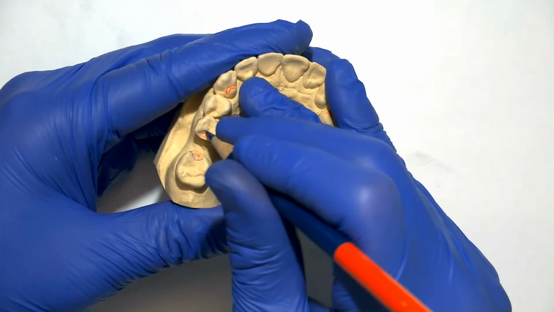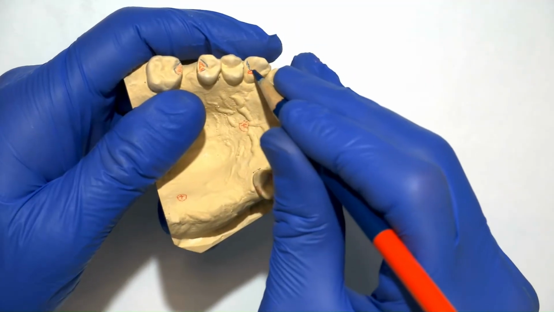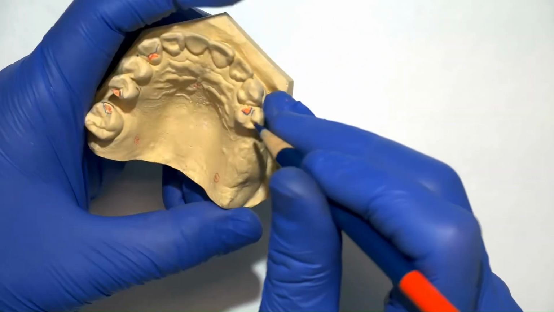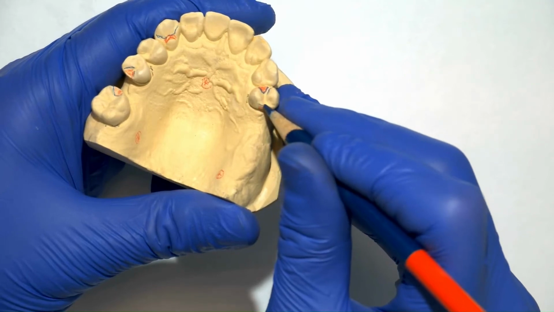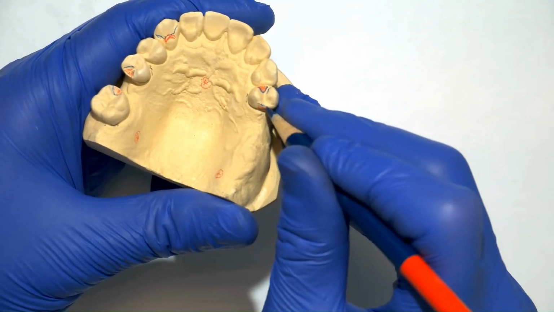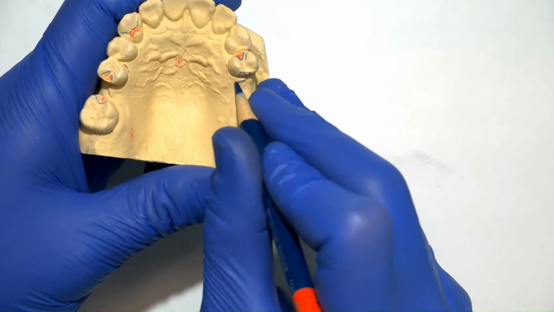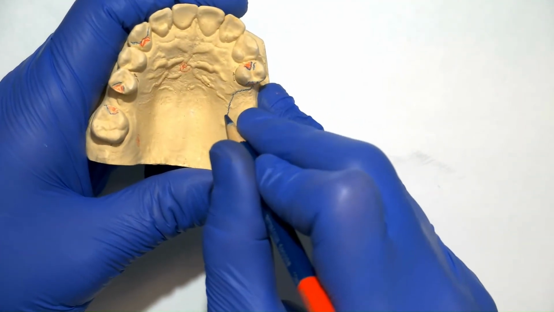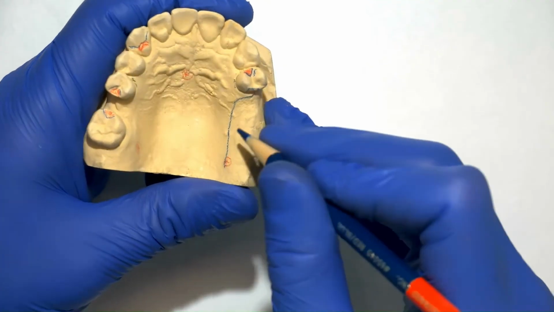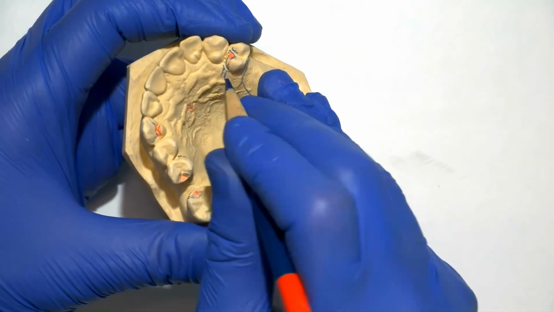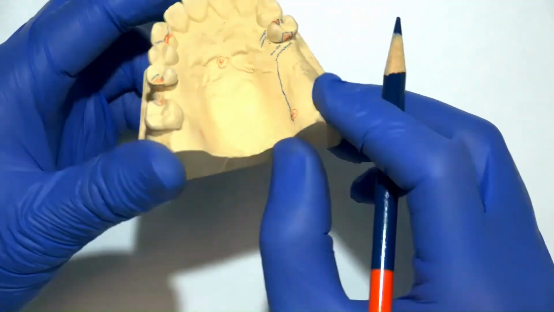We'll go ahead and follow the same steps we did on the paper drawing, starting by first outlining each rest seat like this. Then we'll go ahead and outline the guide plane like this here. Now the last minor connector next to the edentulous space gets extended all the way back as this becomes our finish line. Then dropping minor connectors down from each edge of each rest seat, just like that.